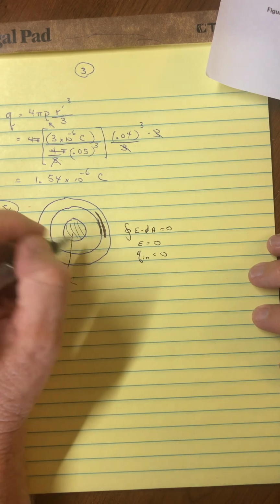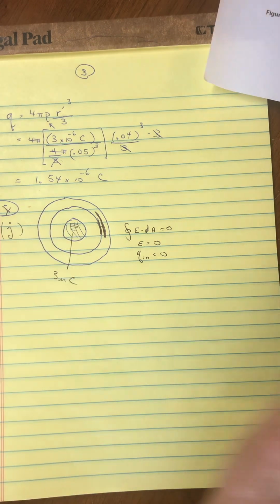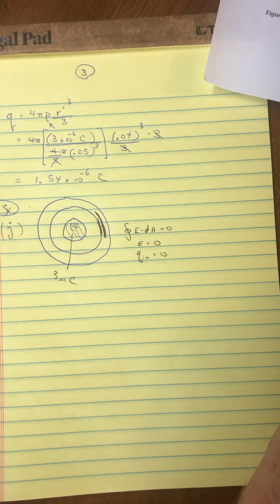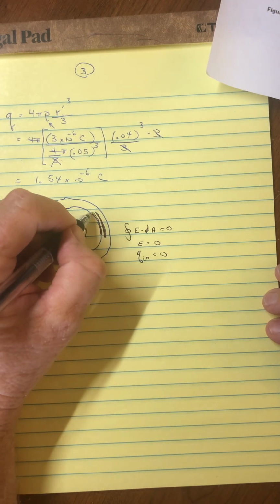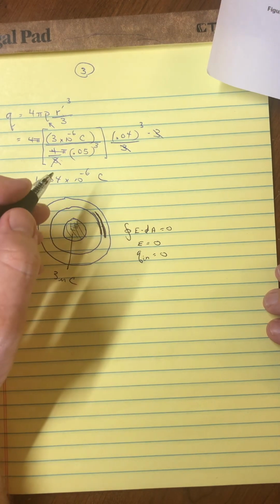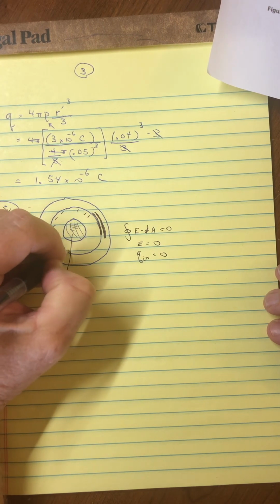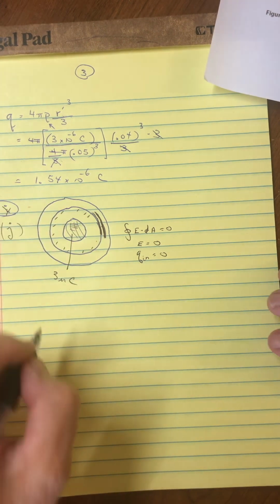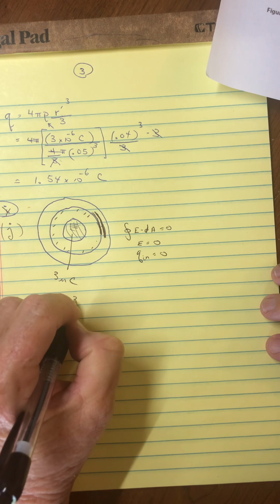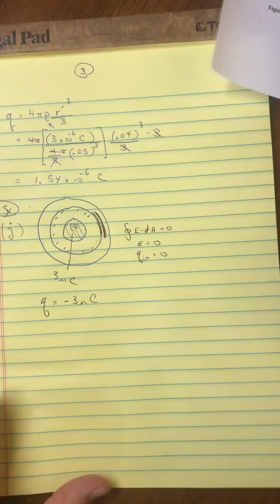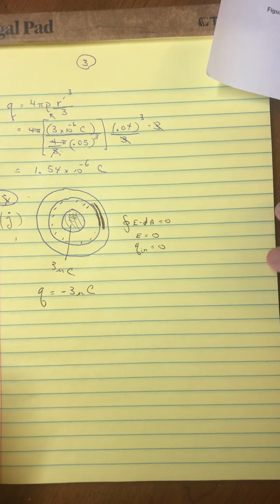I'm trying to say here that if you have 3 microcoulombs on this inner sphere, but the net charge has to be 0 when you go just inside of that inner surface, there must then be a bunch of negatives on this inner surface. And so that inner surface must have a charge of negative 3 microcoulombs. And we're going to use that argument.